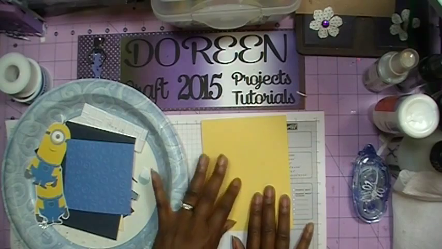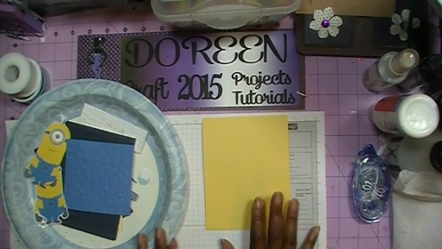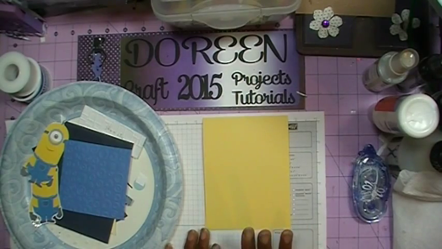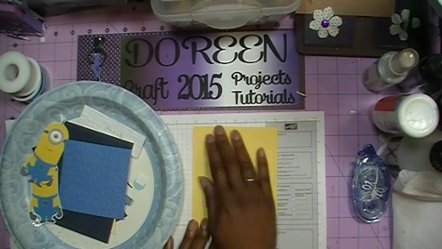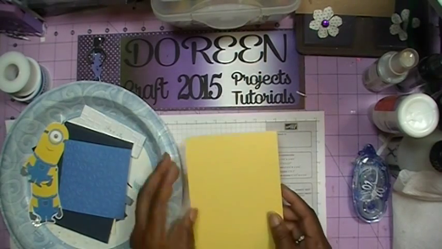Now this cardstock is just some Joann Fabric textured cardstock. And I've already gone and used a print and cut to add my sentiment in the inside.